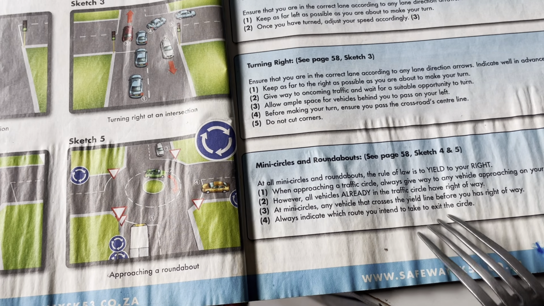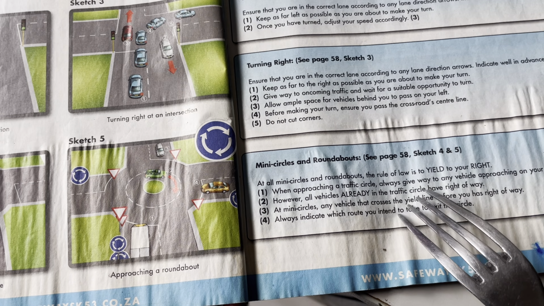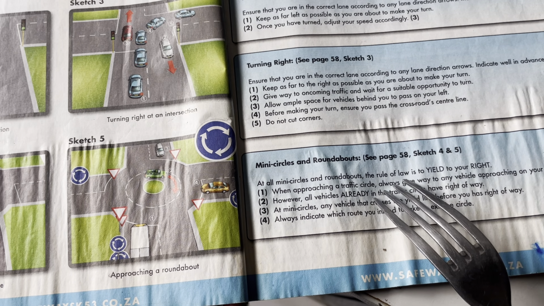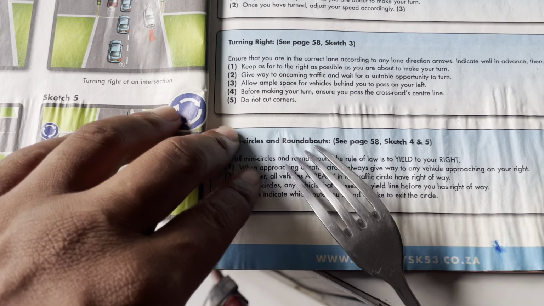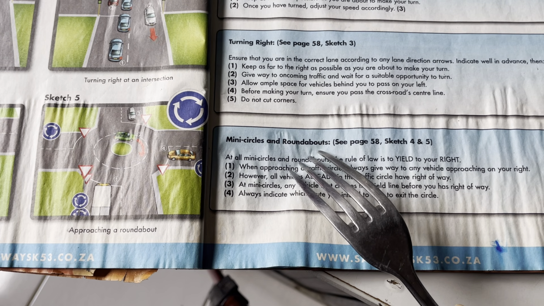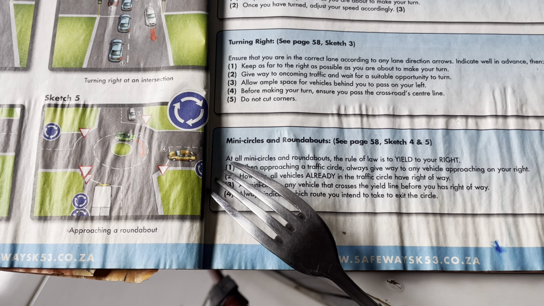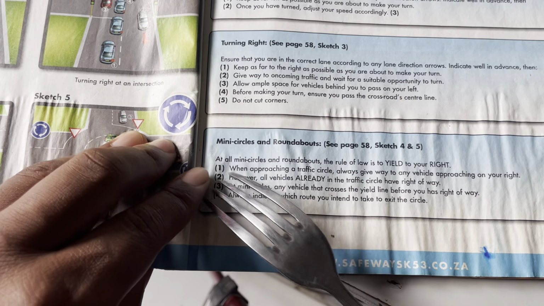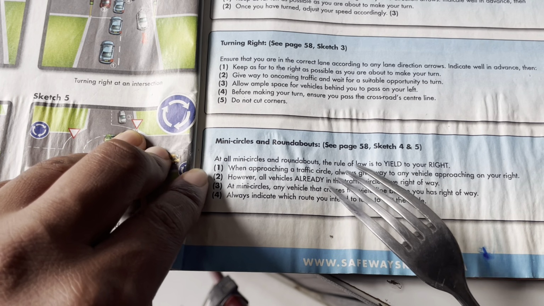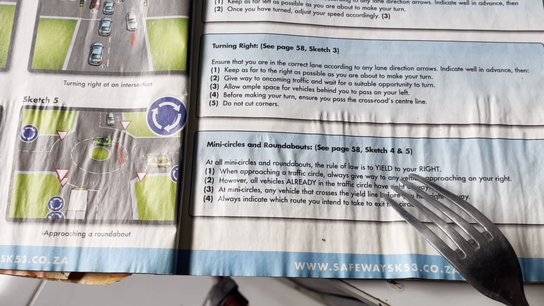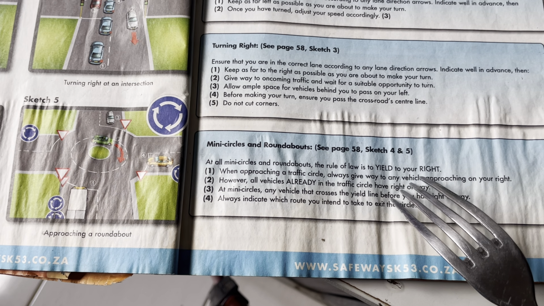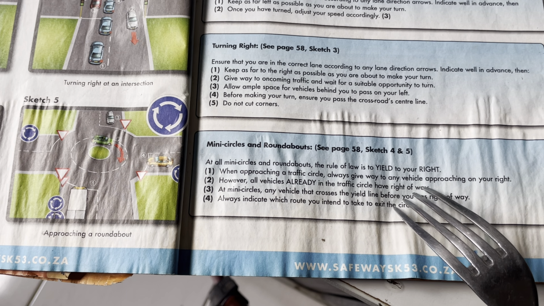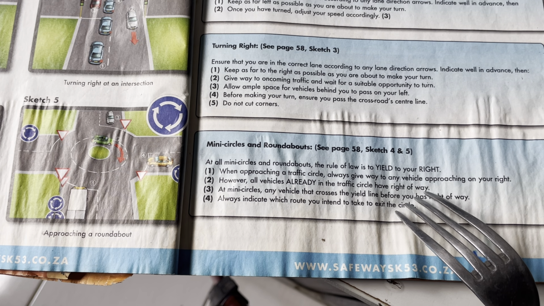Right, then we get to the mini circle and roundabout. Okay, so at all mini circles and roundabouts, the rule of the law is to yield to your right. So that means you must give way to vehicles that are approaching from your right. Okay, you must give way.